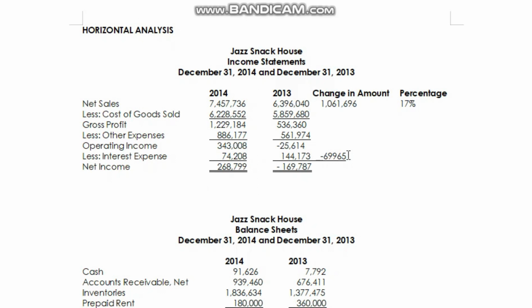So in this case, the percentage of change would be negative 69,965 divided by 144,173. So the result is negative 49%. So the percentage of change is negative.